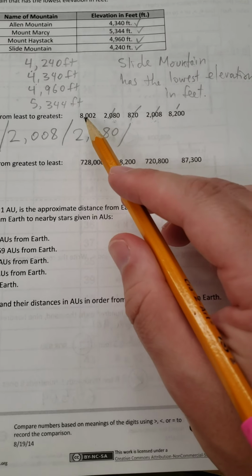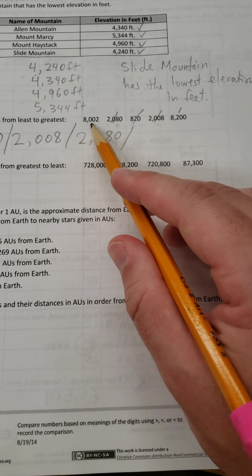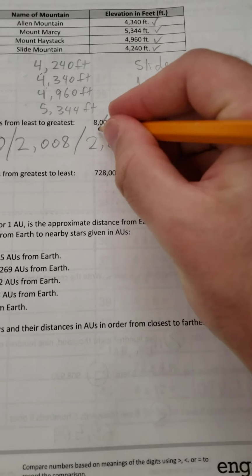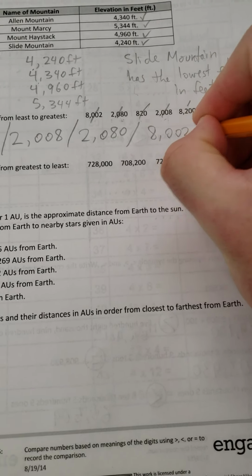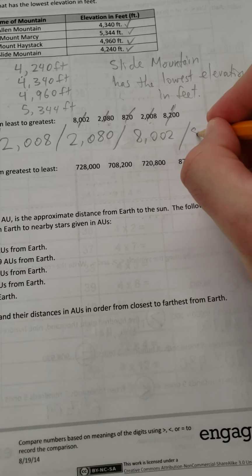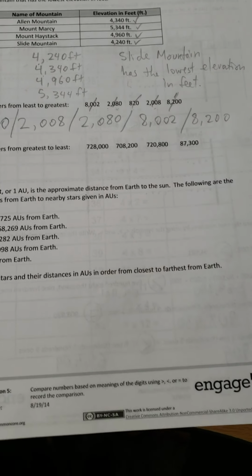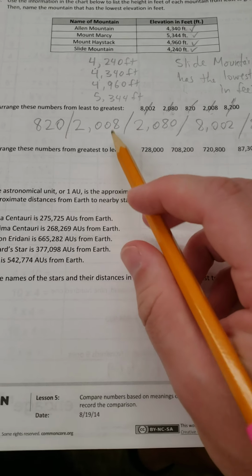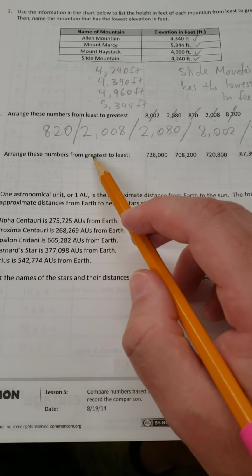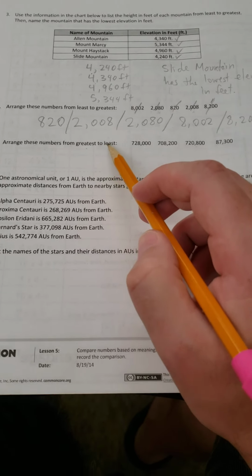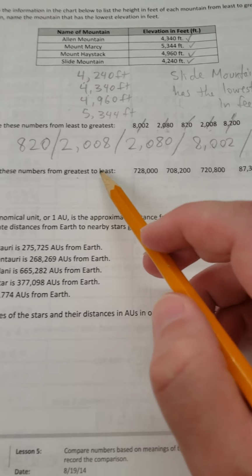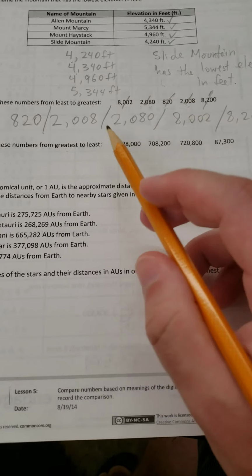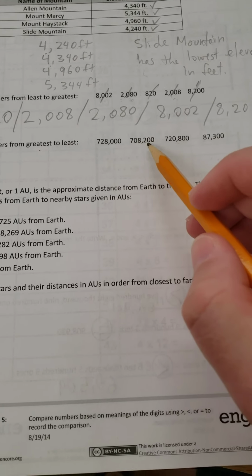Now the two 8,000 ones. 8,000, this has 0 in the hundreds. 8,000, this has 2 in the hundreds. So this is going to be smaller. And then this one here. Okay. Right, same thing. Oh, actually not the same thing. That's why we got to read closely. It says arrange numbers from greatest to least. So now we're trying to get the biggest number first. See, if you just kind of glanced over this real fast, you could easily make a mistake there.